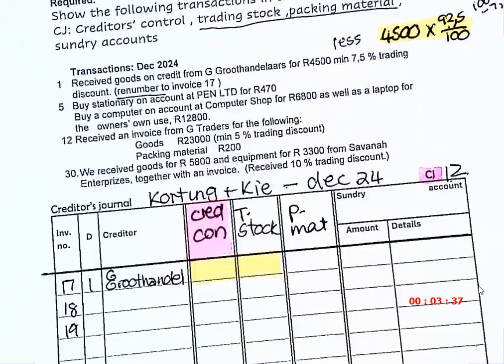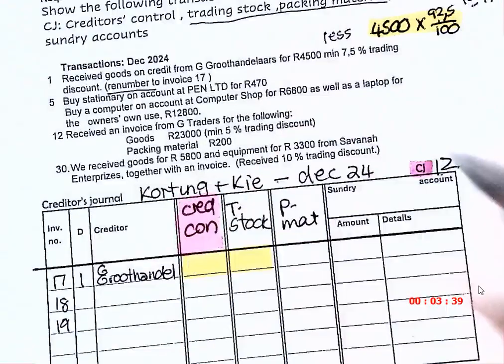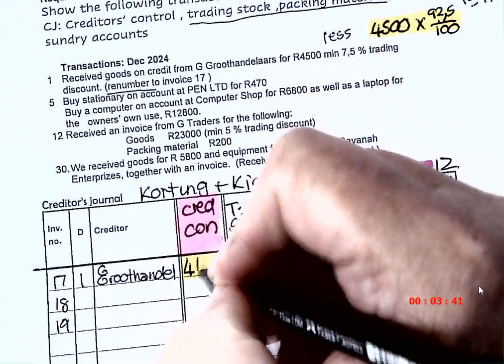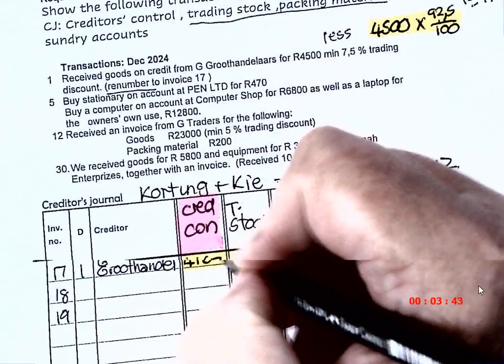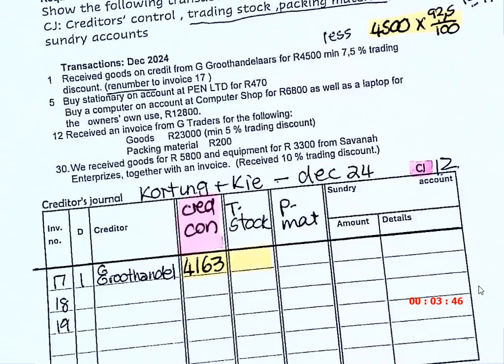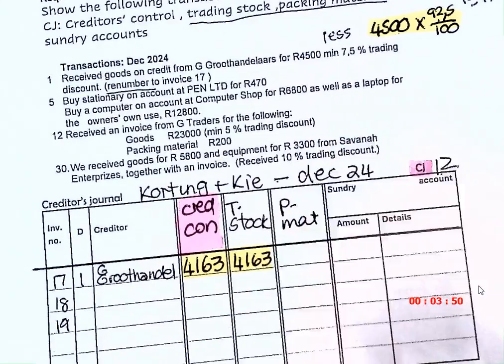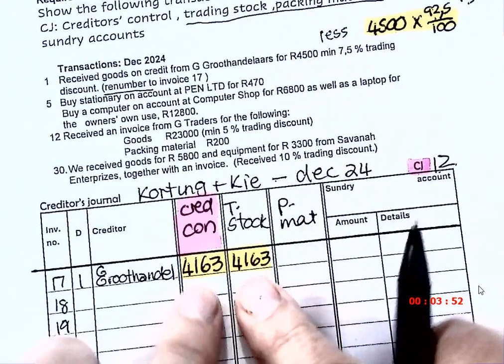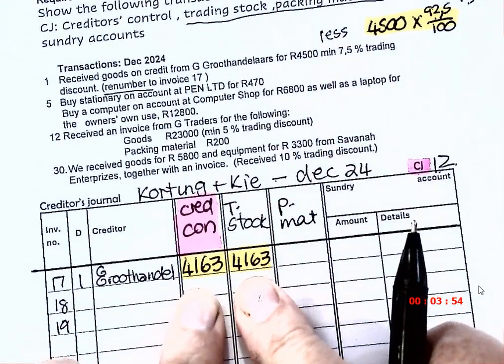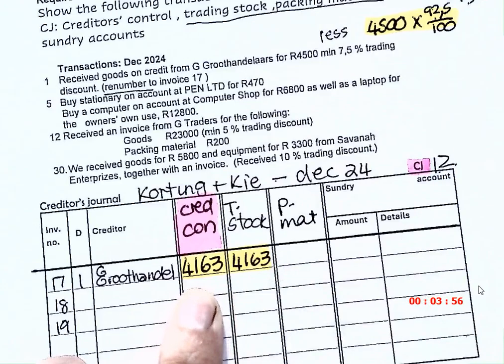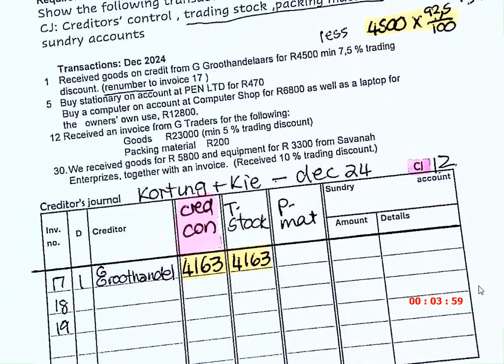So, what's the amount? 4,162.5, so I round it to 63. And can you see that those amounts have to be the same? Can you see that I didn't show the 7.5% anywhere, the discount? There's no way I show the discount. There's no way I show the 4,500. I show the amount after the discount.